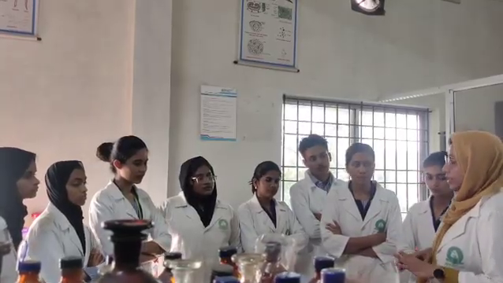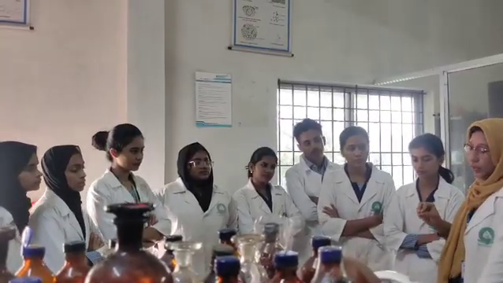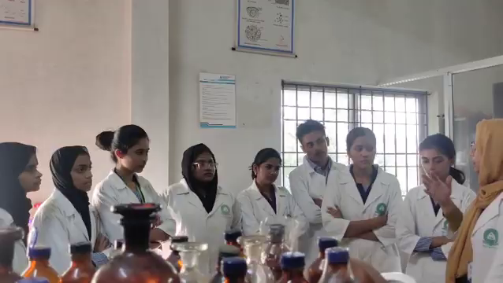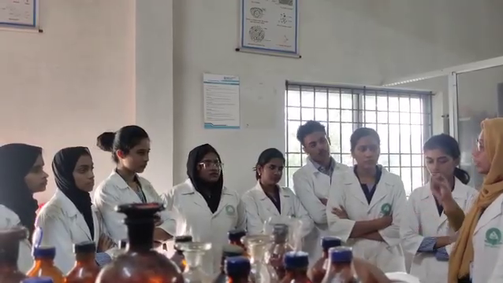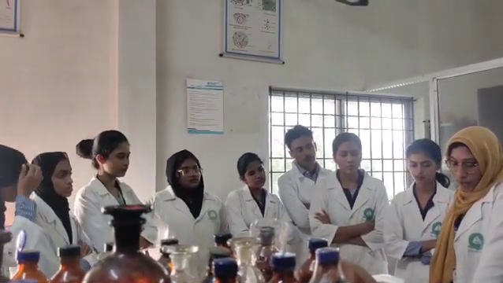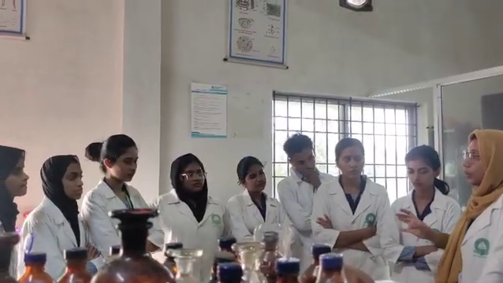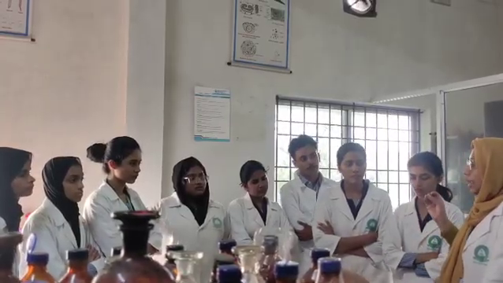Do you understand all these tests? So we have to do 3 experiments today: identification of acacia, identification of castor oil, and identification of agar. In acacia we have to do the test for carbohydrate, the solubility test, the swelling test, and also the reducing sugar test. And for castor oil we have to check its solubility, and also do the test with petroleum ether, to see how the layers form, which confirms the presence of castor oil.